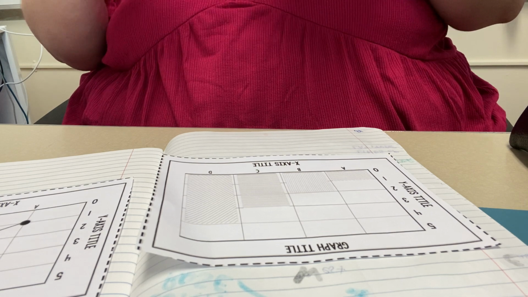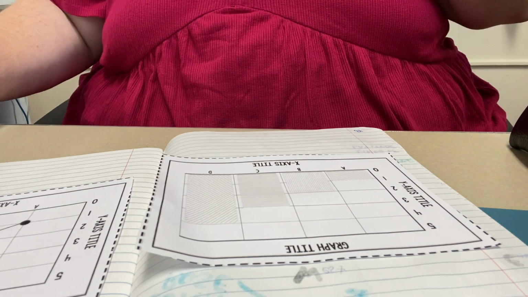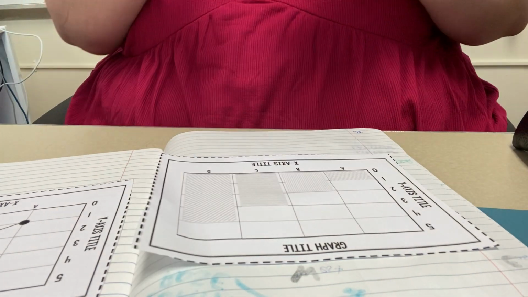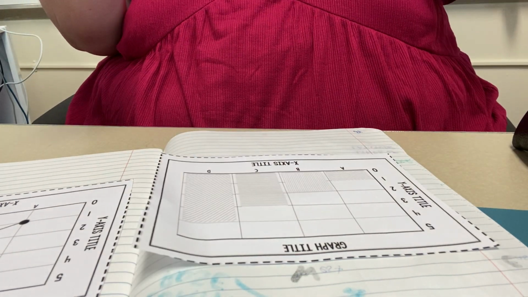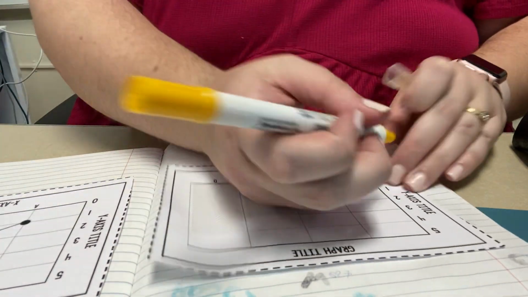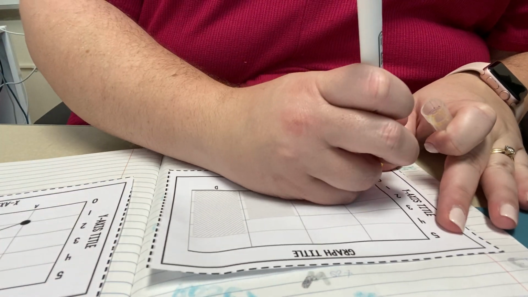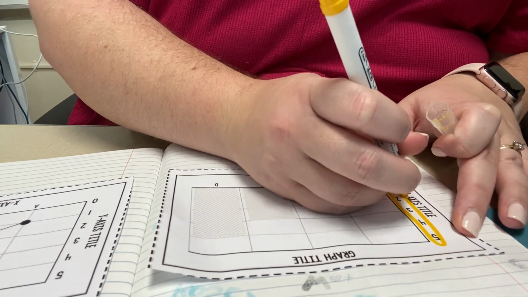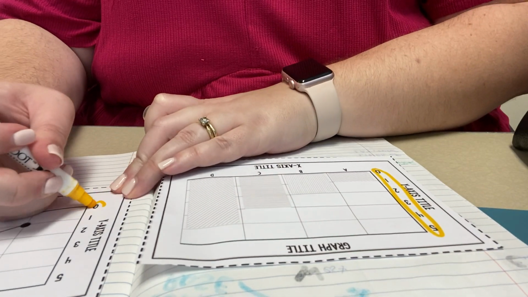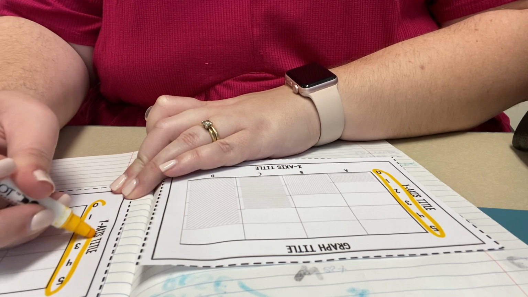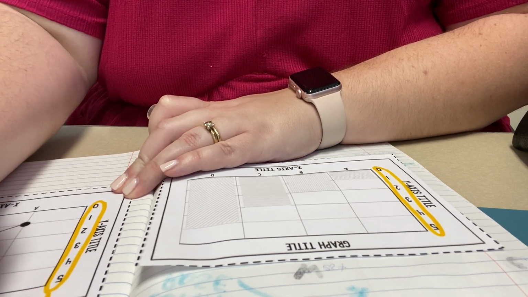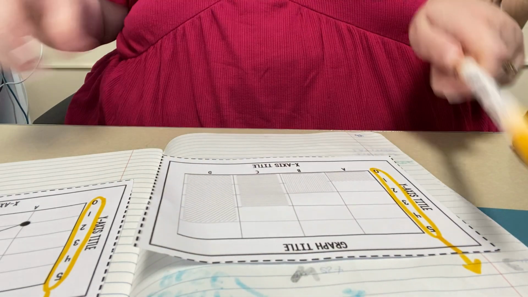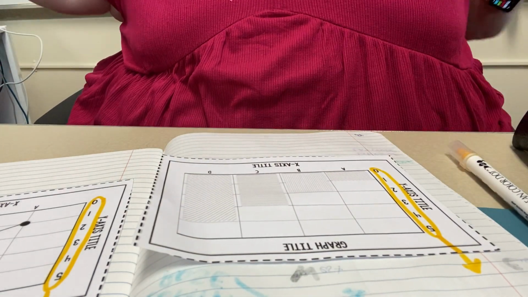So we want to highlight the scale. Scales are the numbers on the side, in this case 0 to 5, that is being used. So on each graph, we are going to give it a nice yellow highlight or a nice yellow circle. We're going to draw an arrow to right above it and write scale used in pen.